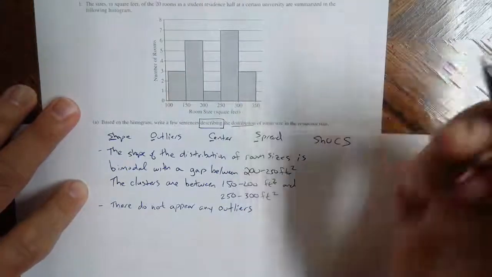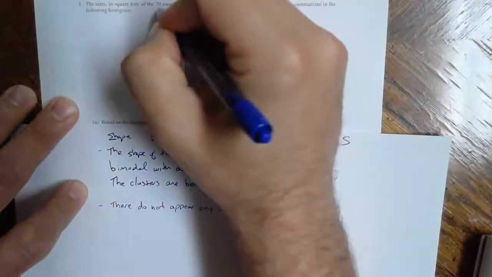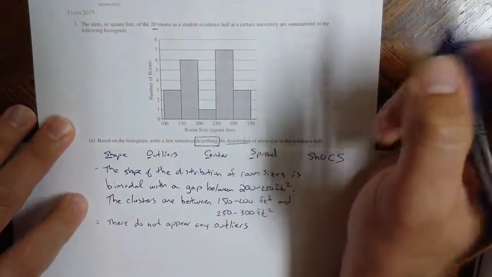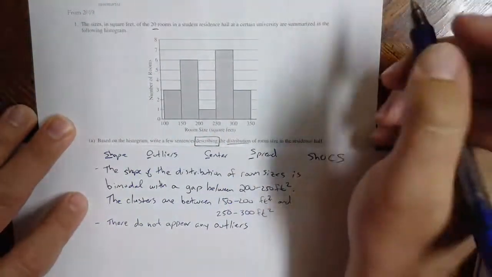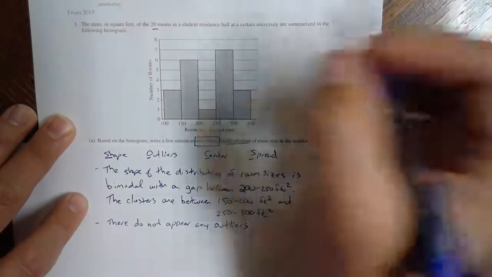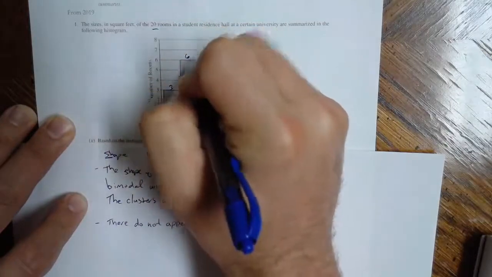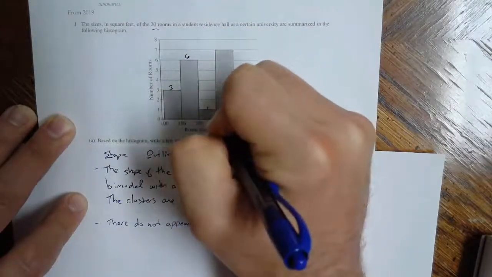And the median is going to be that center data point. It told us there were 20 rooms in this sample, so what we want to find is where's that 10th and 11th room, and that will help us find out where the median is. And if we count from the left, notice there's 3 here, there's 6 here, so we're to 9. Here's our 10th dorm room.